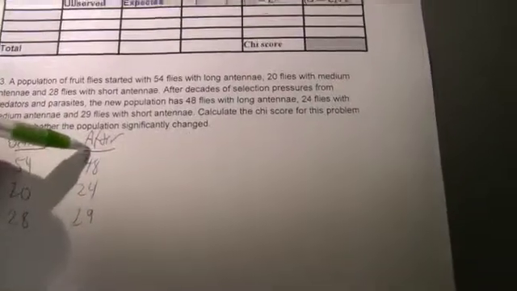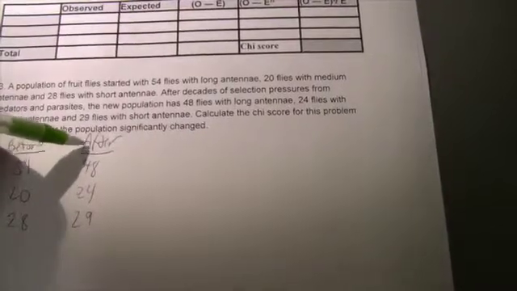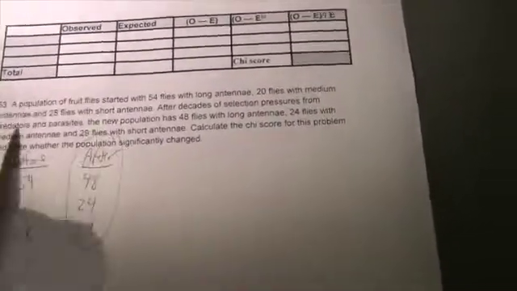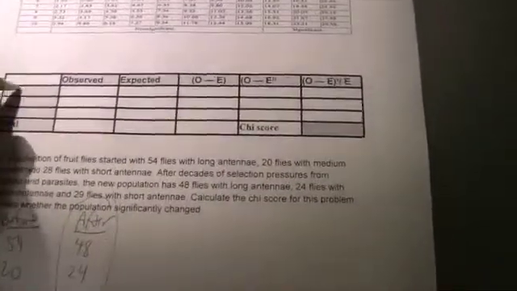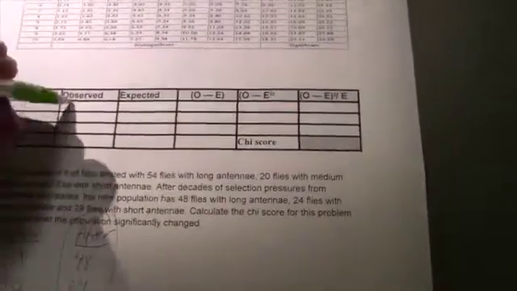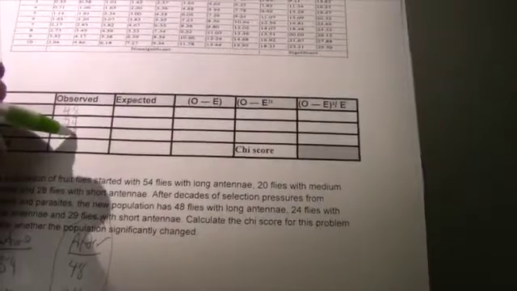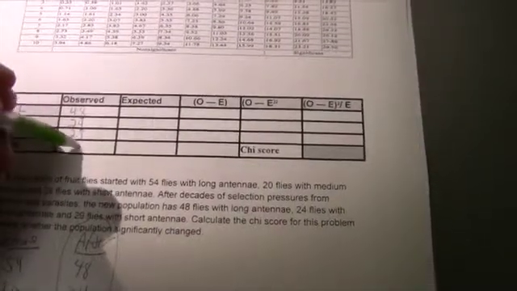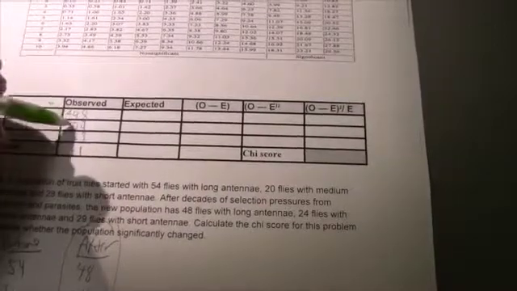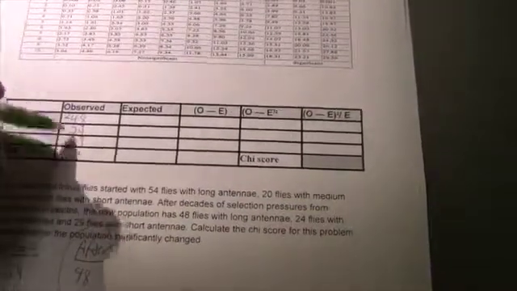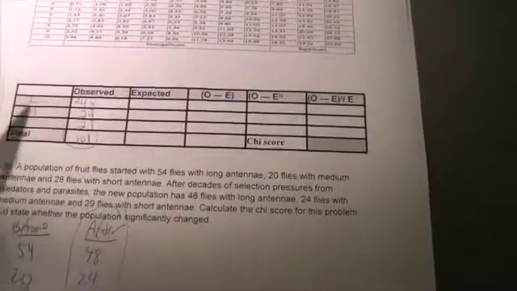Well, now let's digest this for a bit. So this is our before, this is our after, and so after is what we observed. Long, medium, short. So this is what we saw after the selection pressures. Let's add these up to get a total. So our population after is 101.